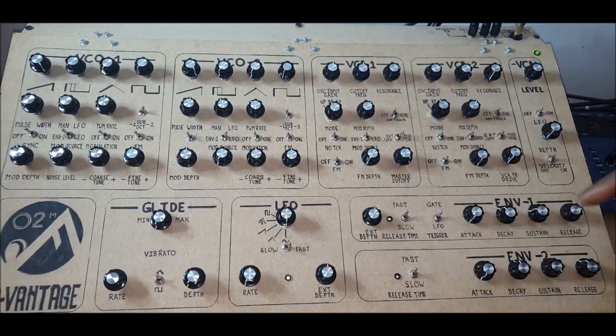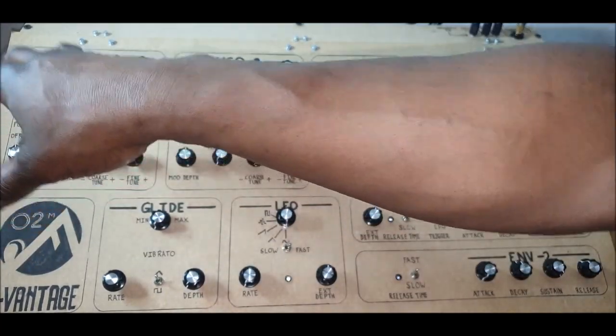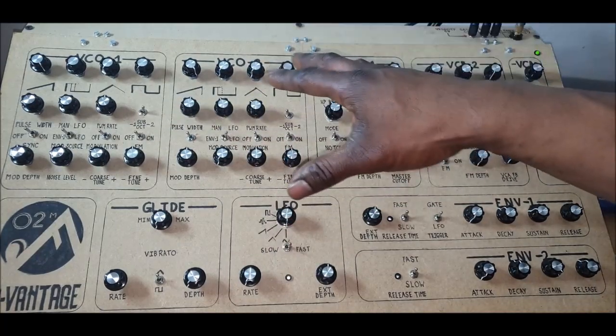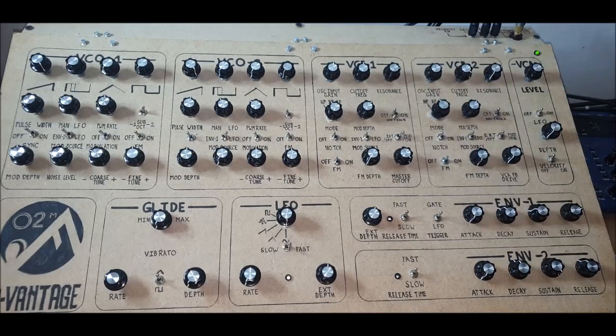This is our main modulation envelope for the various audio modules. So this does the VCO pitch frequency modulation for 1 and 2, and it also controls the cutoff for VCF 1 and 2.